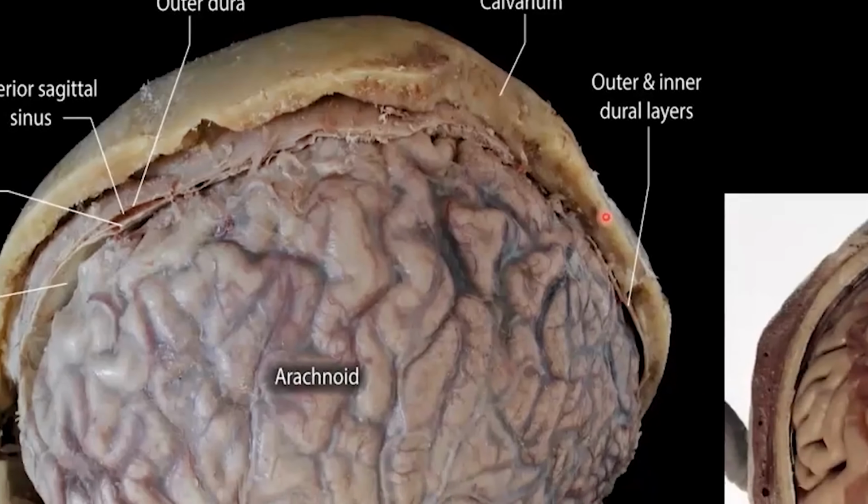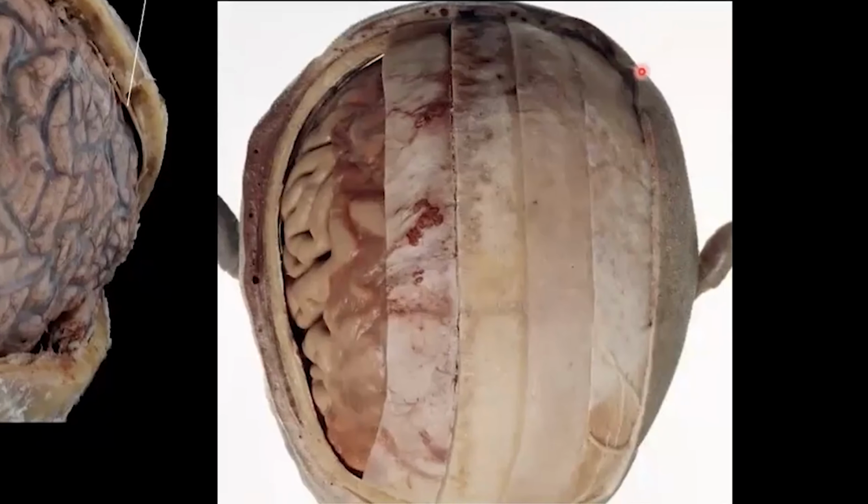underneath. And I love this image where you can see the scalp, the periosteum, the cranium, the dura mater, the arachnoid mater, the pia mater, and the cerebral cortex or brain tissue.